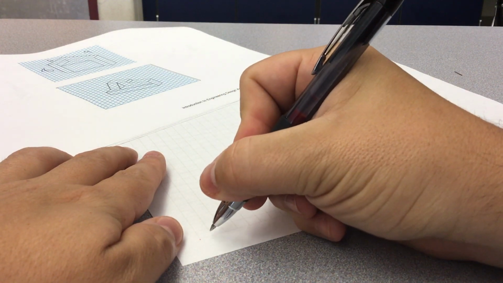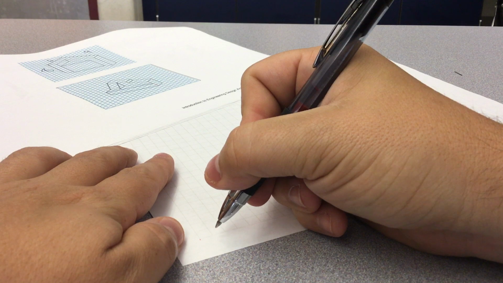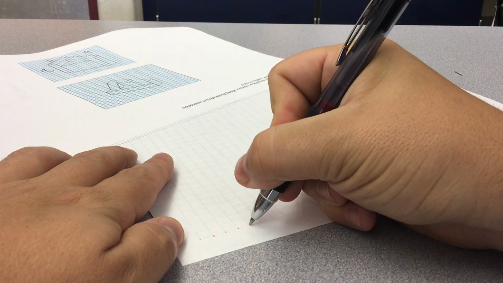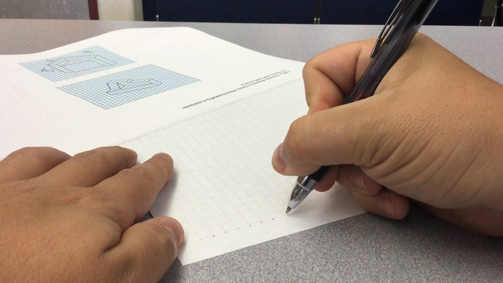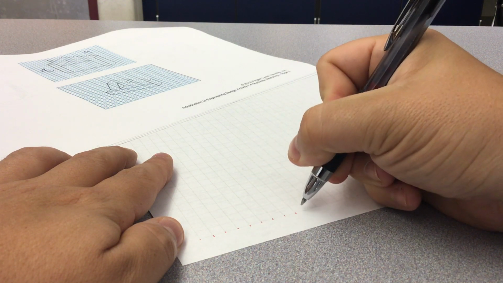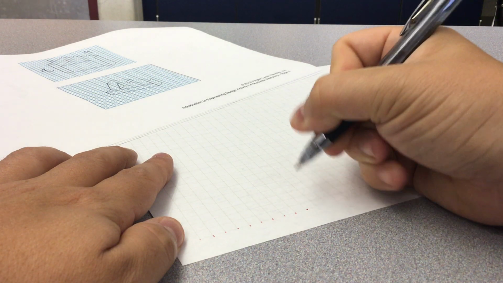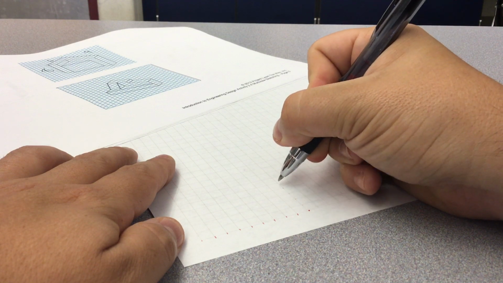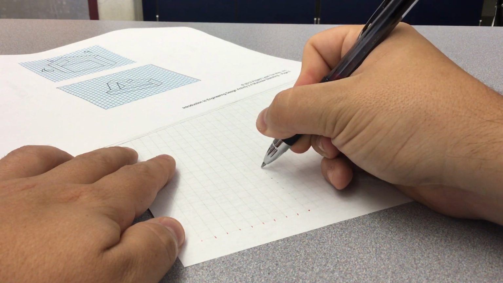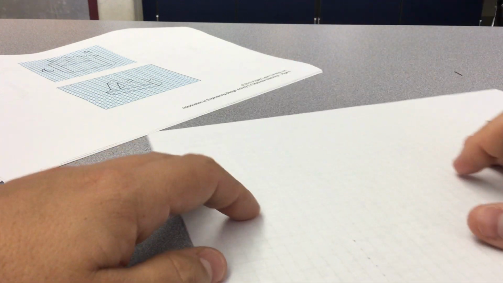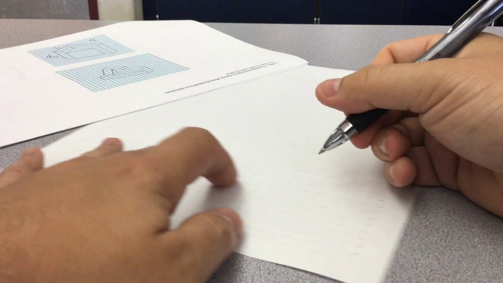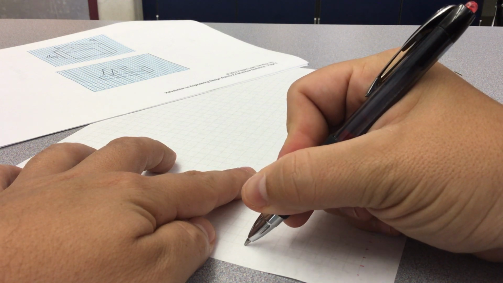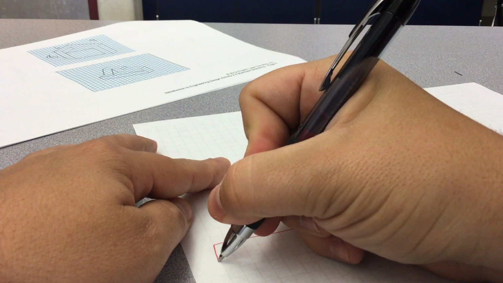It's got to be 9 wide by 8 tall. 1, 2, 3, 4, 5, 6, 7, 8, 9 by 8 tall. 1, 2, 3, 4, 5, 6, 7, 8 tall. Once we have all that, I'll roughly sketch this in, then we'll discuss it.